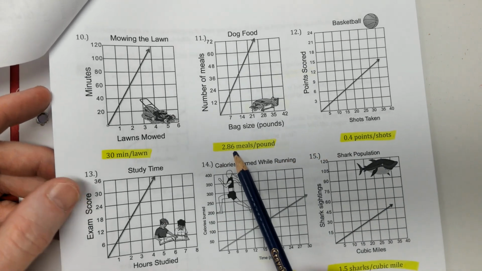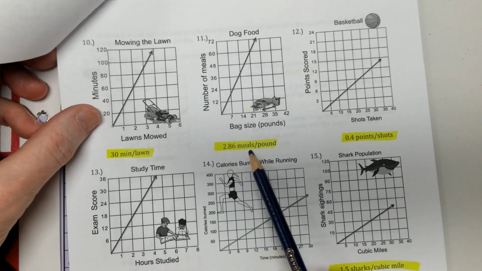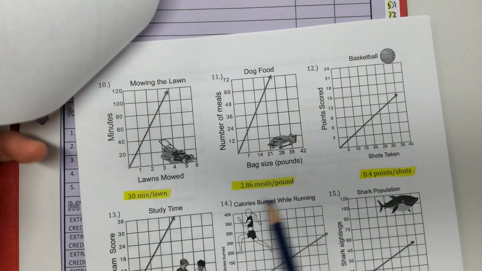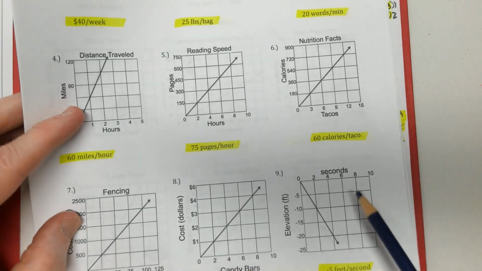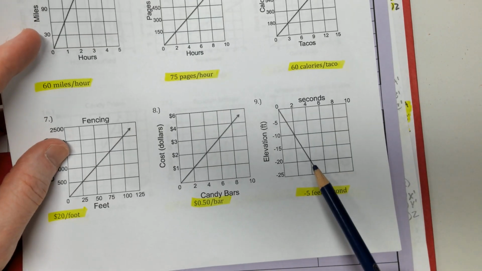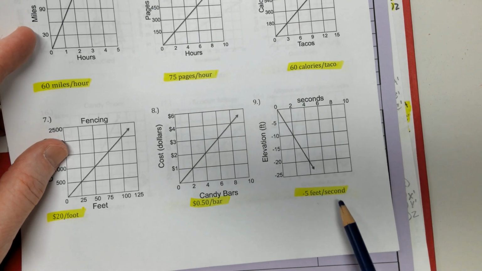Number 11, 2.86 meals per pound. Number 10 is 30 minutes per line. Going to the very front page. Okay, this one we did together. This one was, the elevator was going down 5 feet per second.